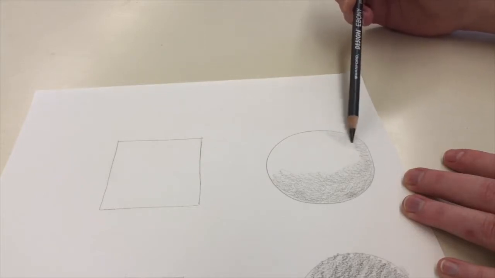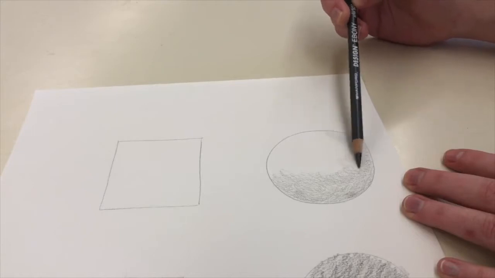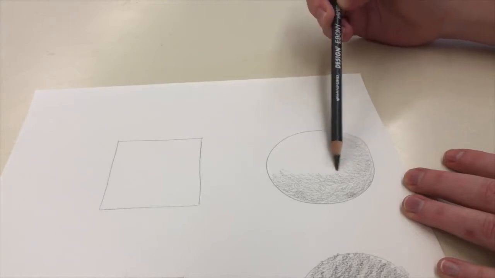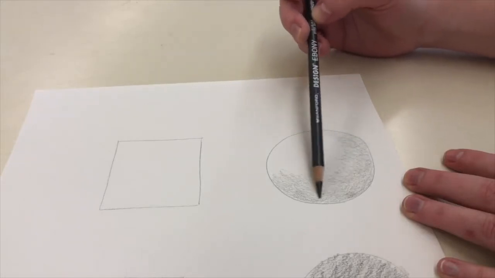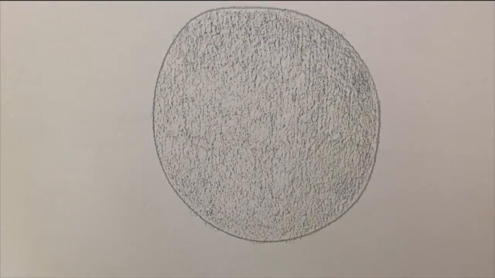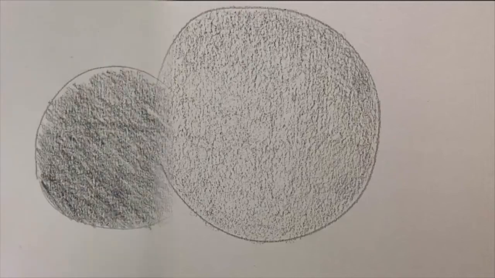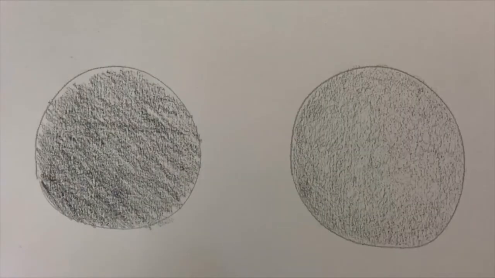When using ebony pencil, you want to start by adding a light value over the entire shape, and then from there you build your value. You'll see that by taking your time and making sure that you add a light value with little circles in different directions, you'll have a nice smooth value.